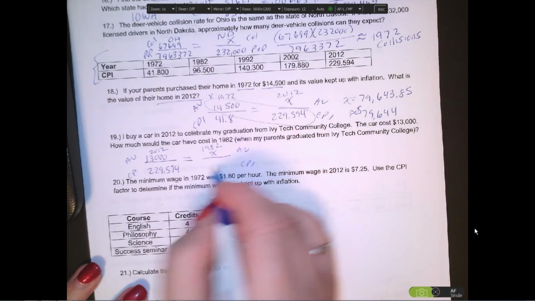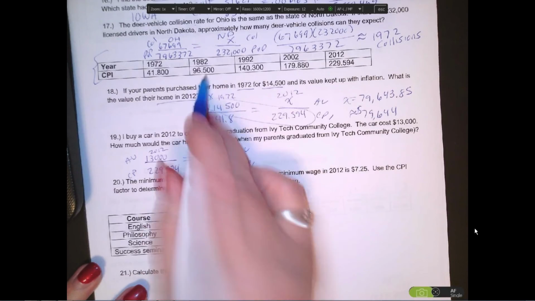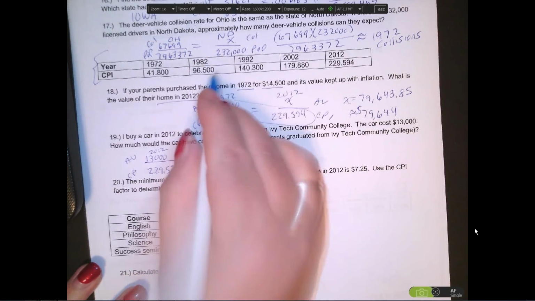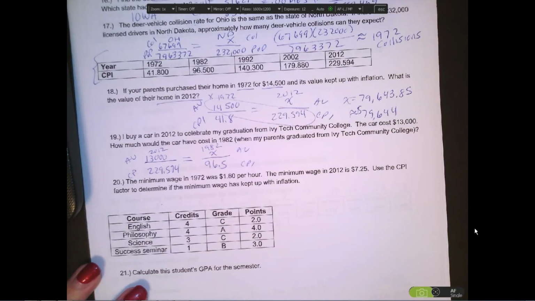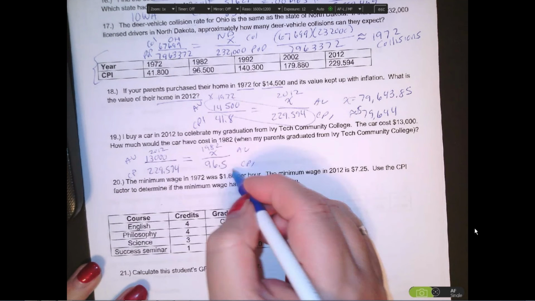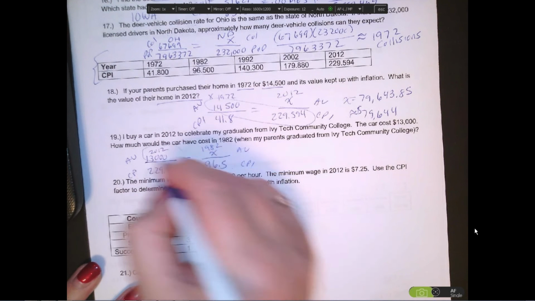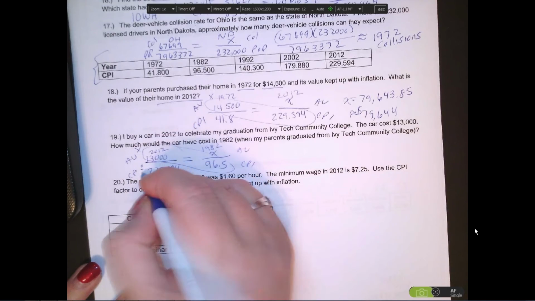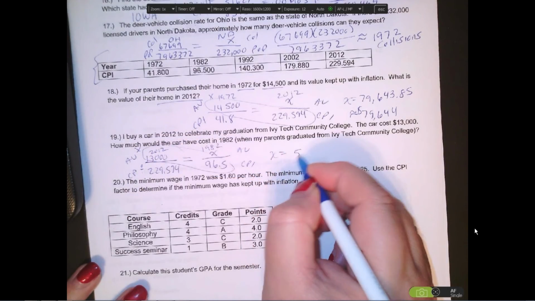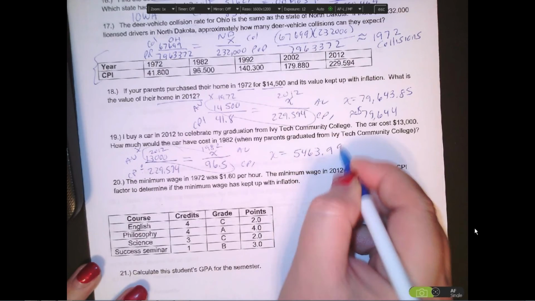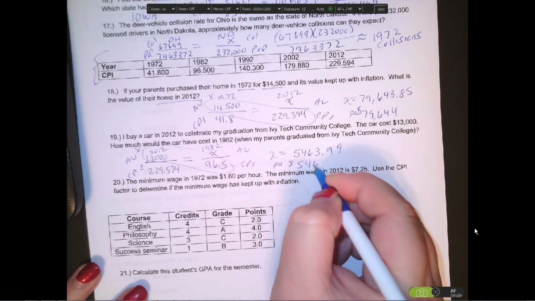We're looking for what was that equivalent in 1982 dollars, and that CPI is 96.5. Okay, multiply the diagonal without the variable and divide by the diagonal with the variable. So about $5,464 was the cost.